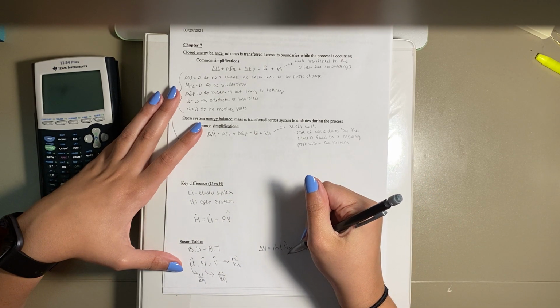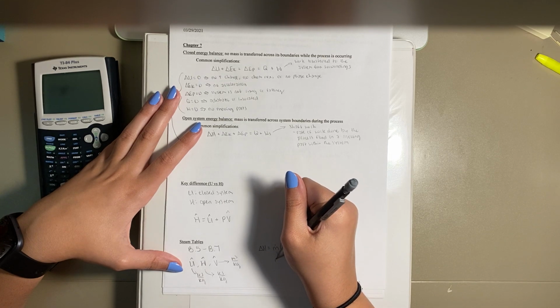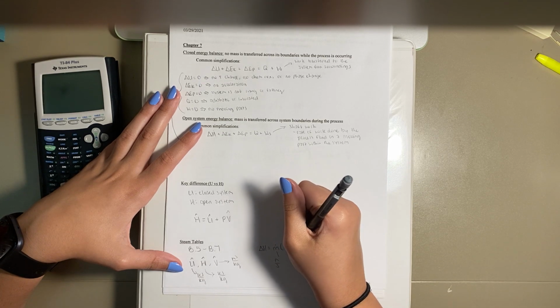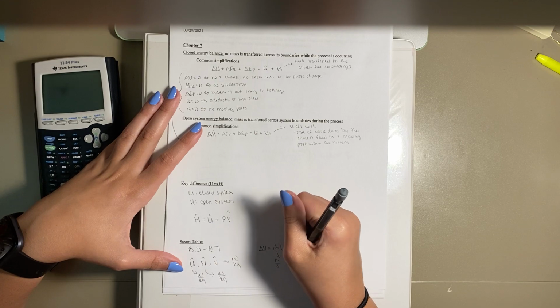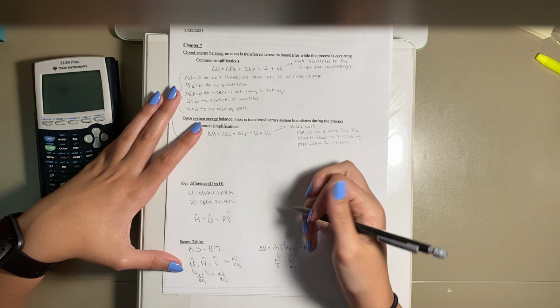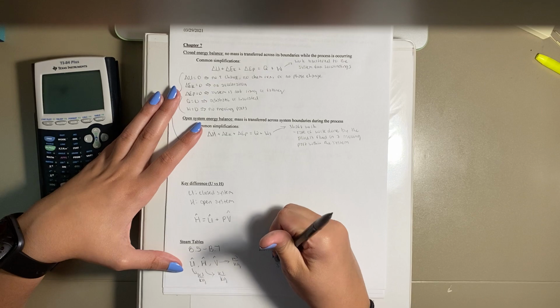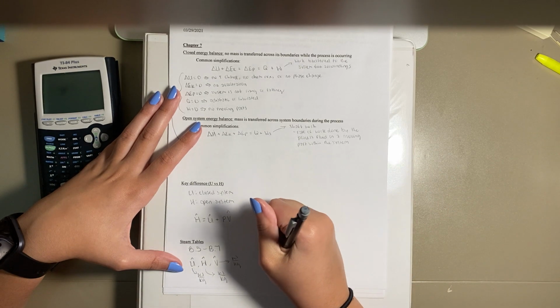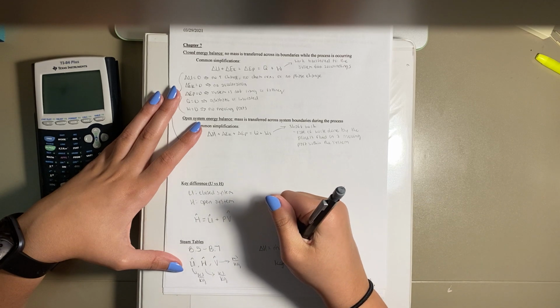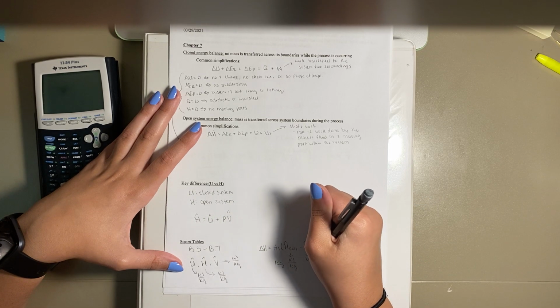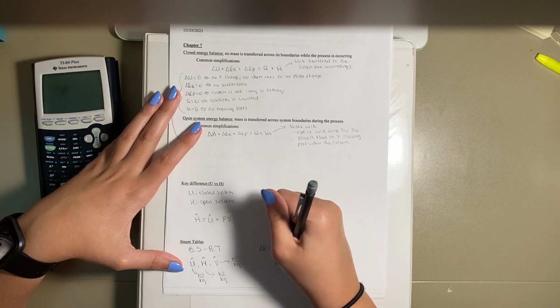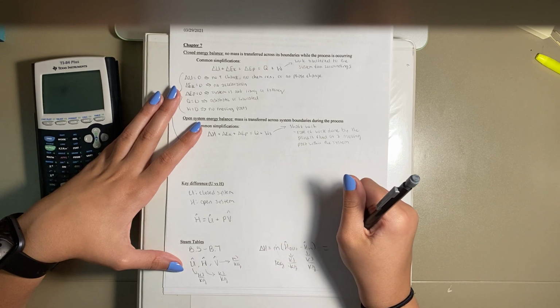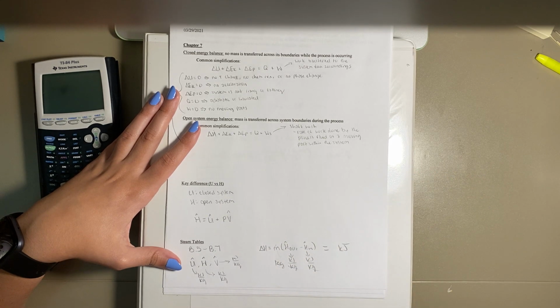So whenever you apply these, you have kilojoules per kilogram, not meters per second, this is a mass. So kilogram, kilojoules per kilogram, kilogram cancels out, you're left with terms of energy here.